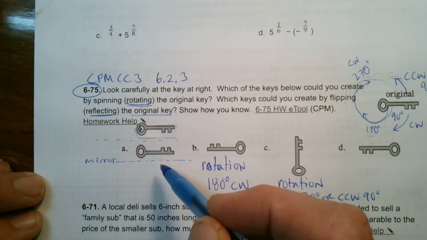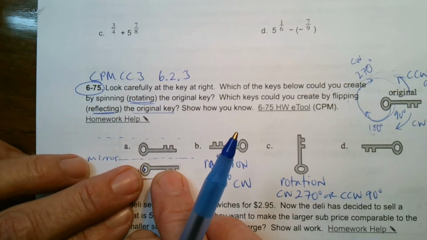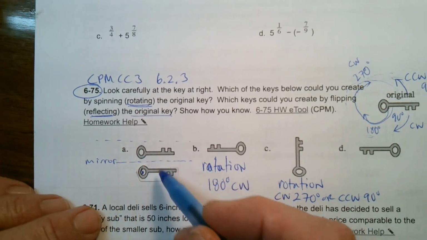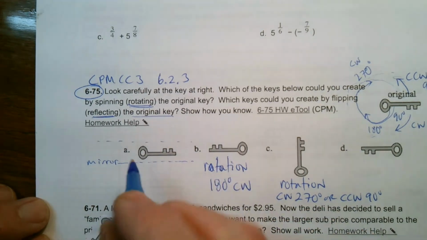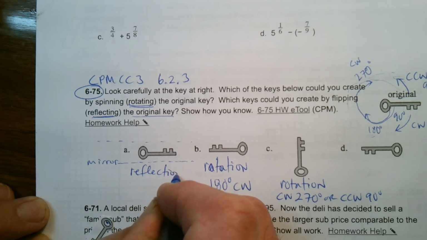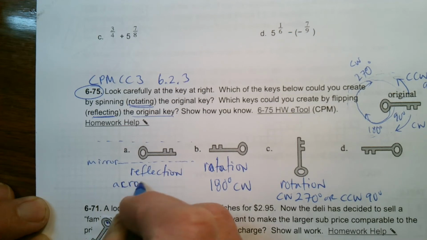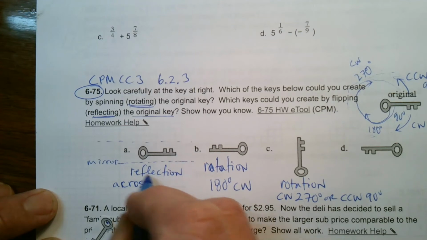It reflects your image. So either way I put it, if I had my mirror here back to back, that's a reflection of the mirror. So this is what we would say. We would call this a reflection across, and it would be considered a horizontal reflection.